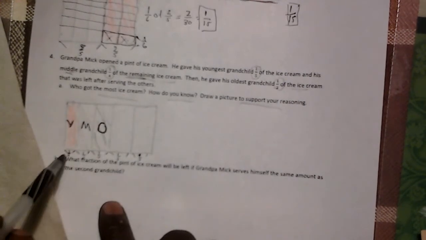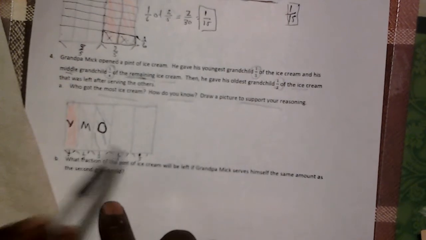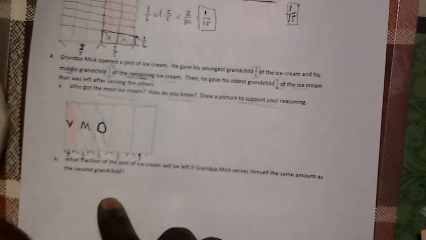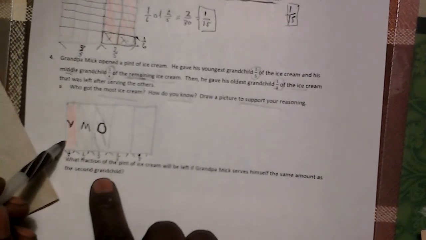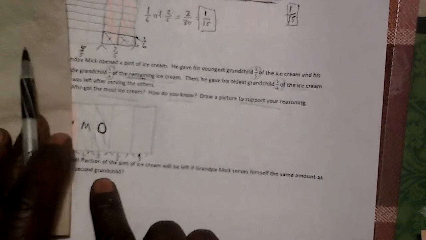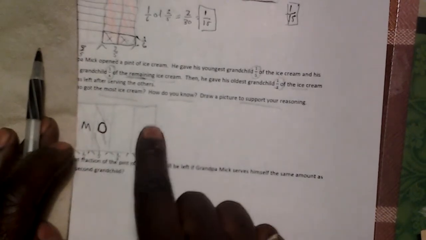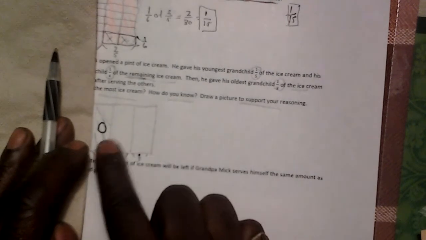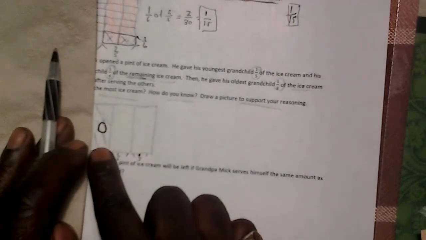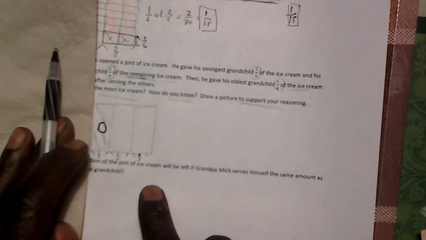Because we know this is the whole, right? So we have 1, 2, 3, 4, 5/5. That makes everything. So let's look at it again. So he gave 1/5 to the youngest, right? He gave 1/4, 1, 2, 3, 4. So he gave 1 piece, 1/4 to the middle. And then he gave 1/3. There's 3 pieces. He gave 1/3 to the oldest, right?